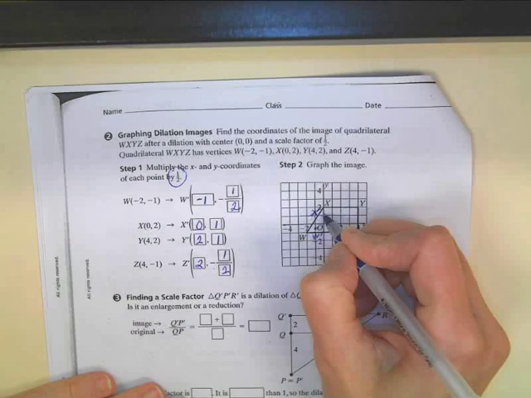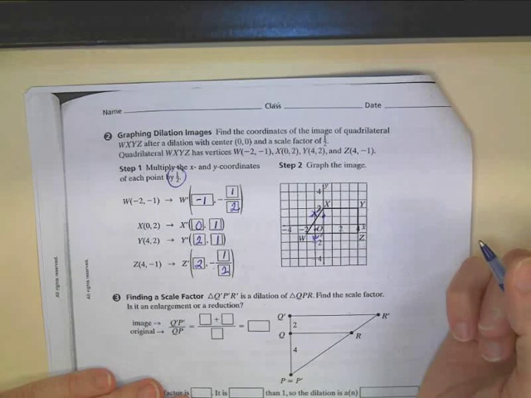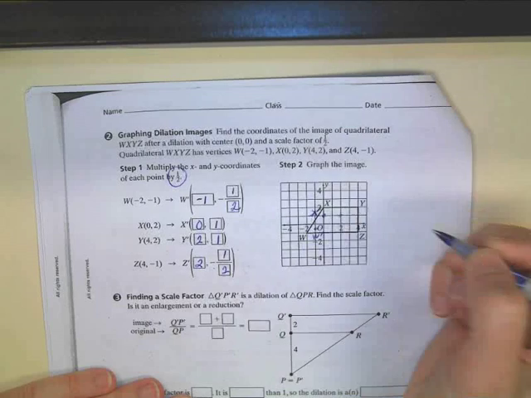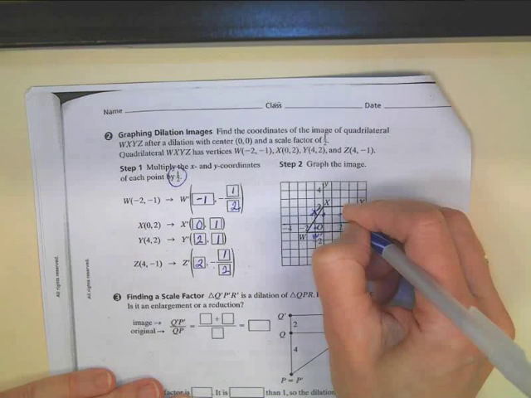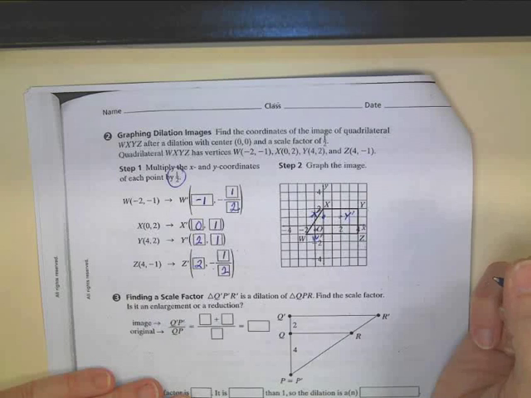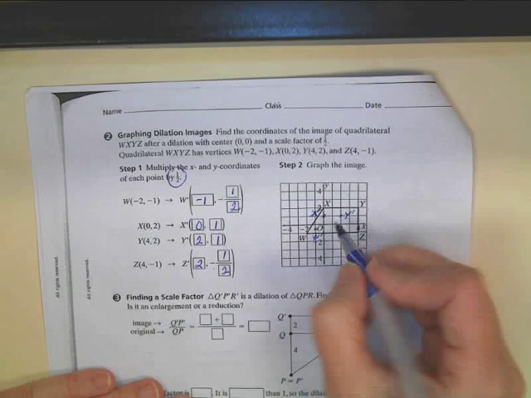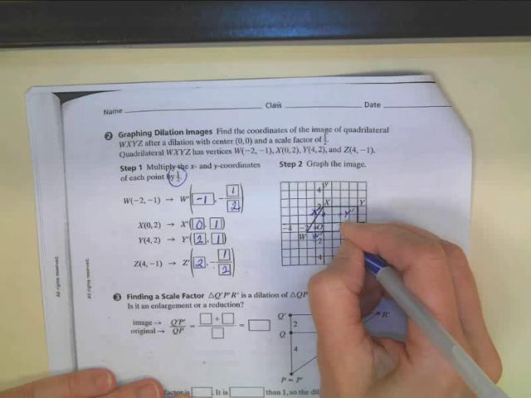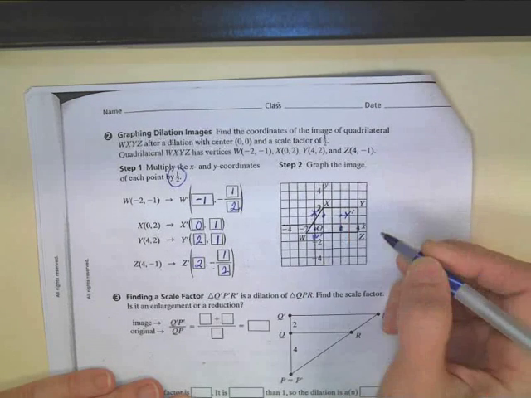Not a lot of room here, sorry. I'm trying to do it in ink so you can see. This is X prime. Y prime is (2, 1), so over 2, up 1. That's Y prime. And Z prime is (2, -1/2).